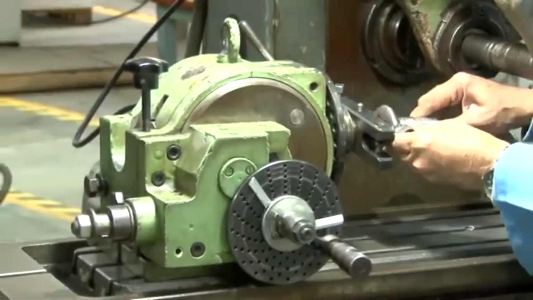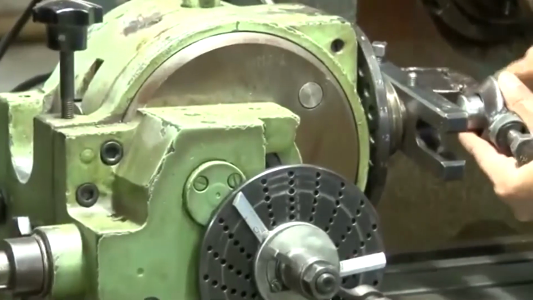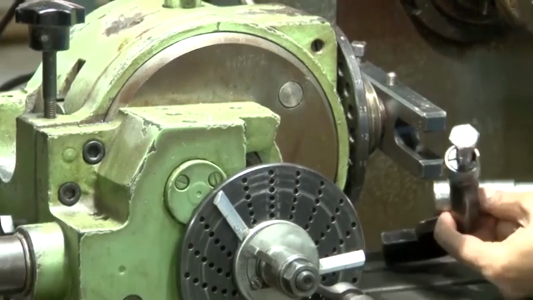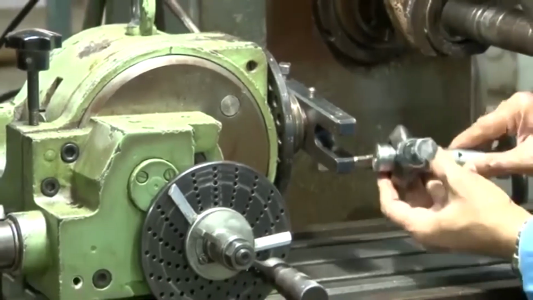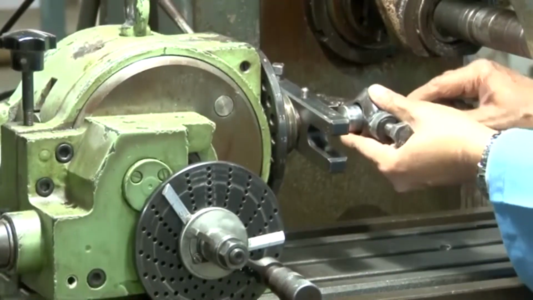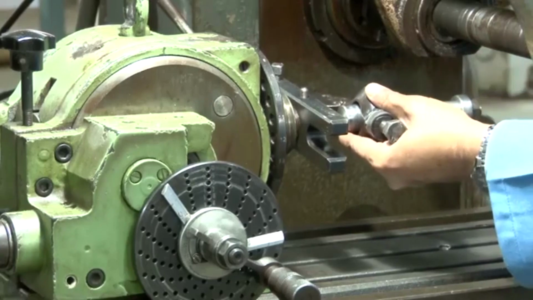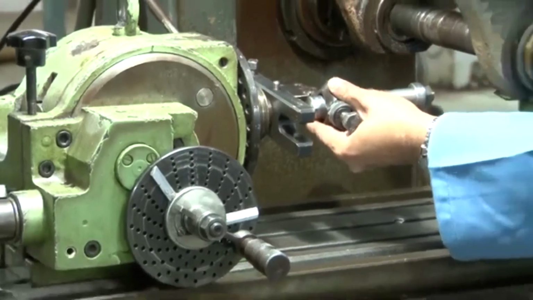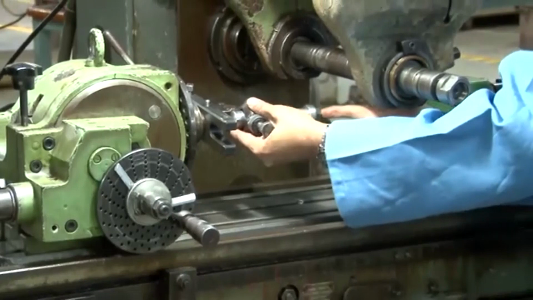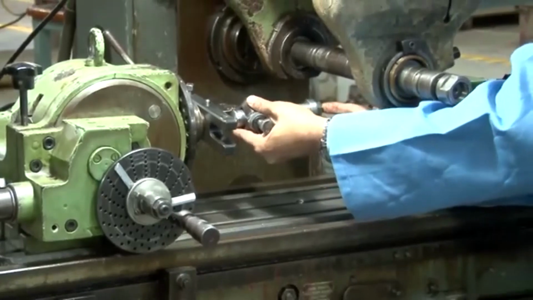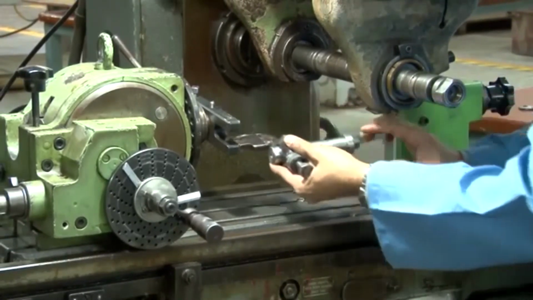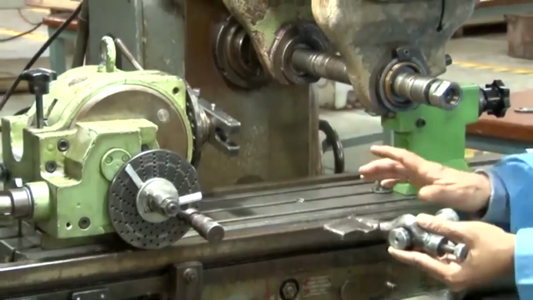It is mounted in this way, and then the job will be mounted somewhere in between with the help of the spacers, and the other end will come to this. The job will be on the centers, and we will show it to you now.